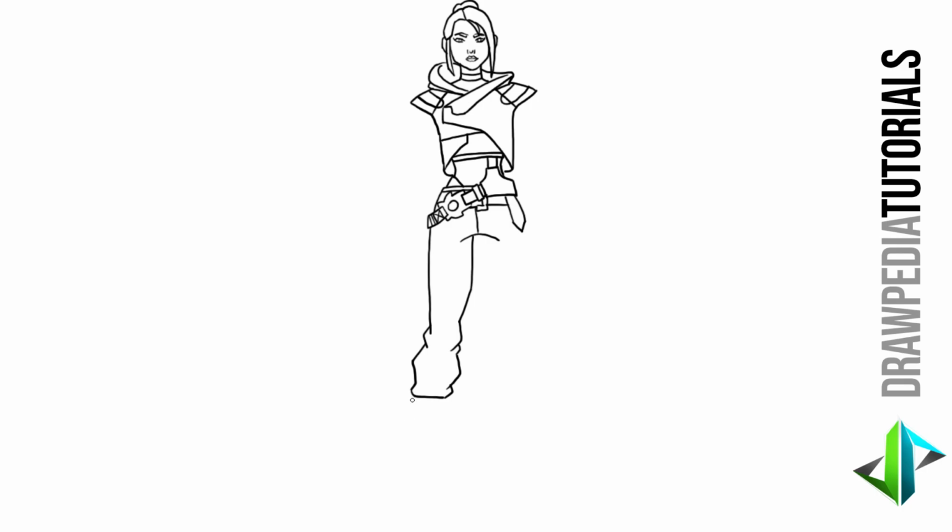Below her pants, I'm going to draw a line downwards at the outer corner and turn it slightly inwards to her ankle. And I'm going to do the same thing for the inner line on the right here. And in between those two lines, I'm going to draw some curved lines across, like that.